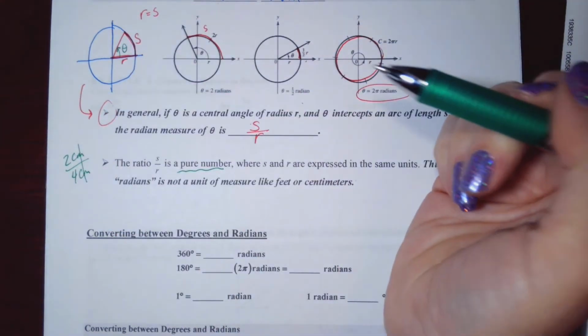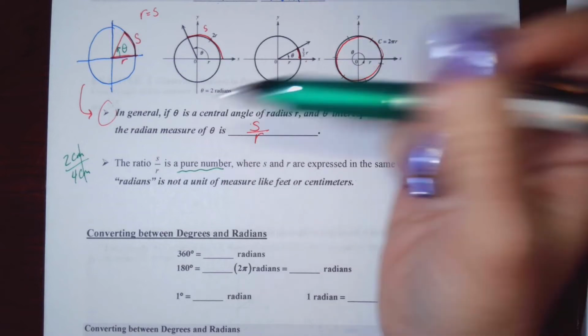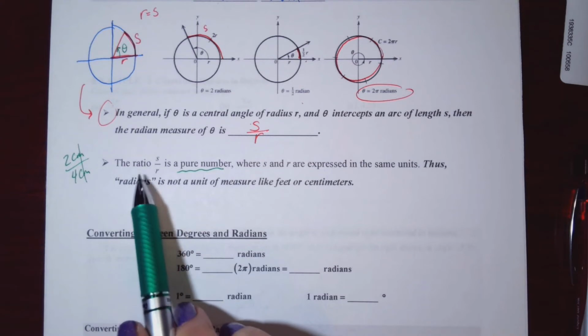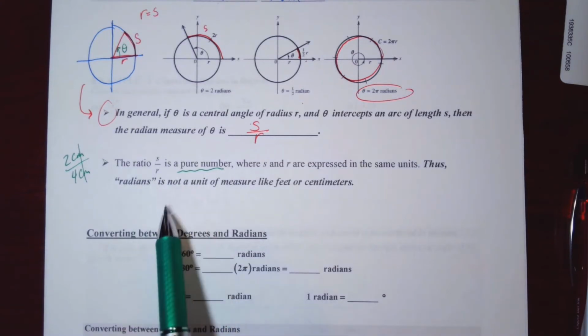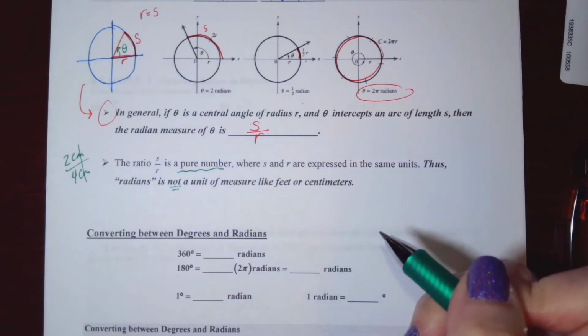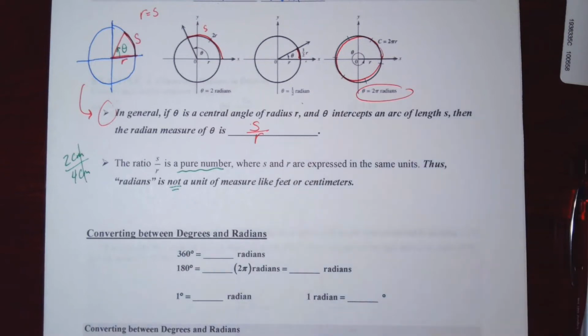When we cancel that out, I'm left with 2/4 or 1/2. The units cancel out. So when I'm dealing with radians, they're considered pure numbers. It's not a unit of measure like feet or centimeters. So if I give an angle and there's no degree symbol, I assume that is in radians.